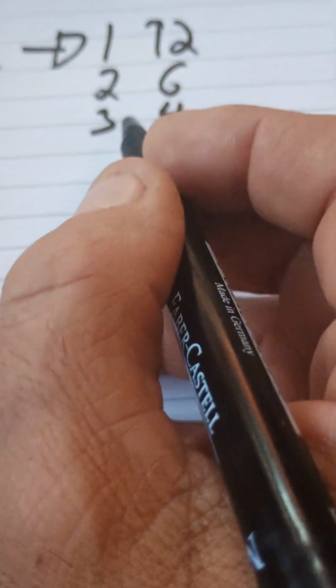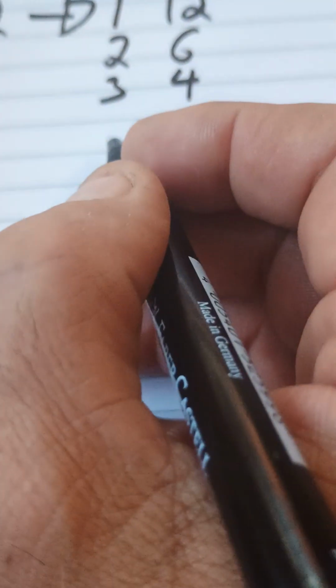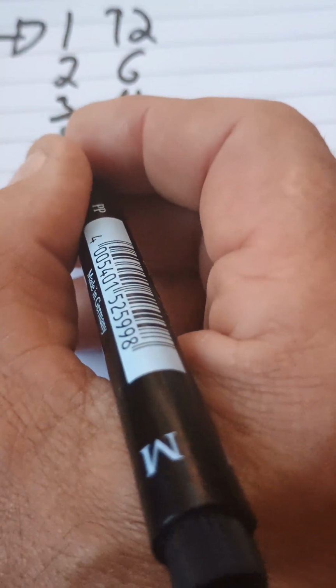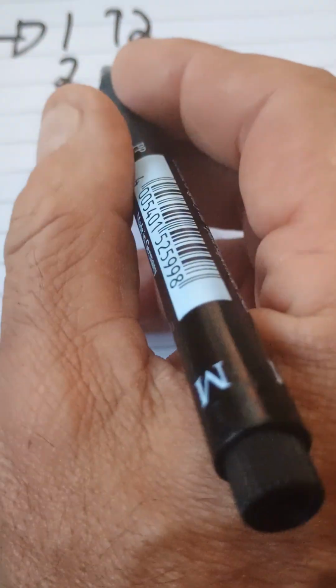5, we've just done 5. 6, we've just done 6. 7, no. 8, nope, and so on. Okay, so these are all the factors: 1, 2, 3, 4, 6, 12. Those are the factors of 12, the numbers that will go into 12. If we write the full set down, if you like, so 3, 4 and 4, 3, and 6 and 2, and then 12 and 1. Okay, all the different ways of making 12.